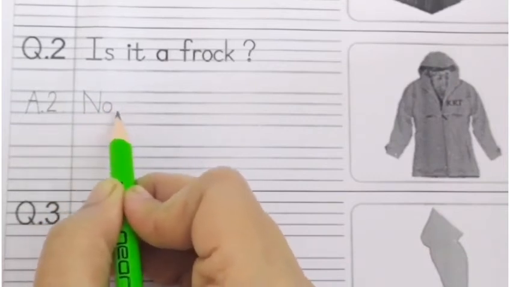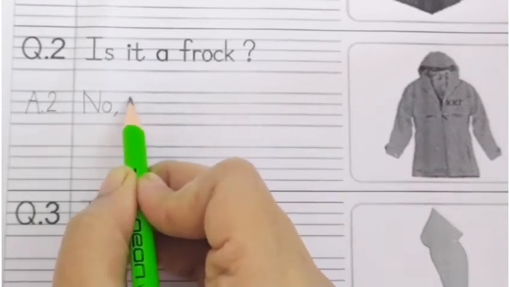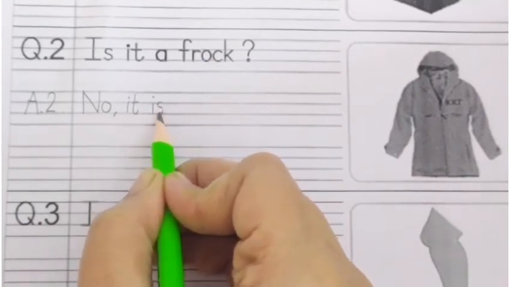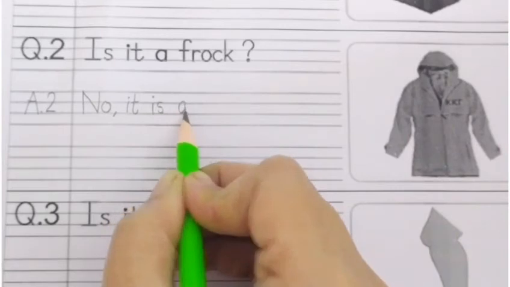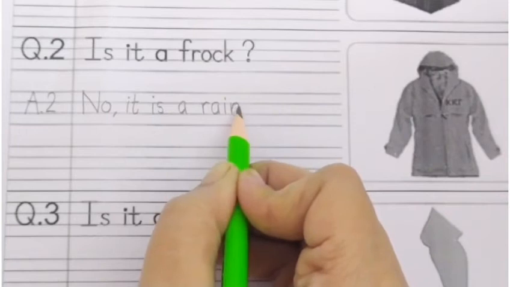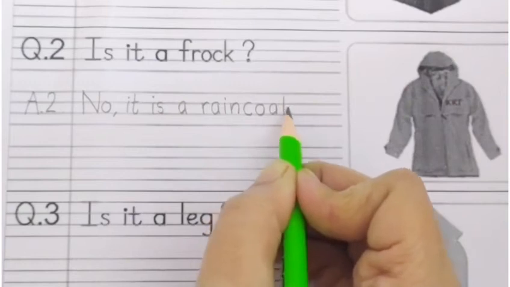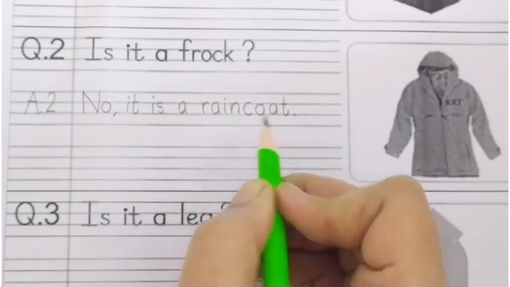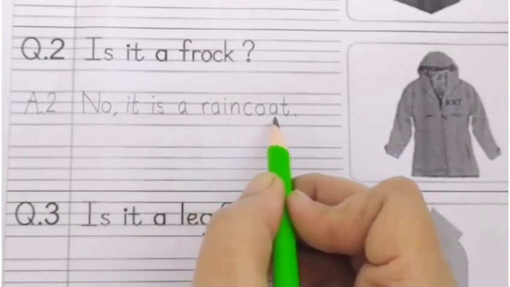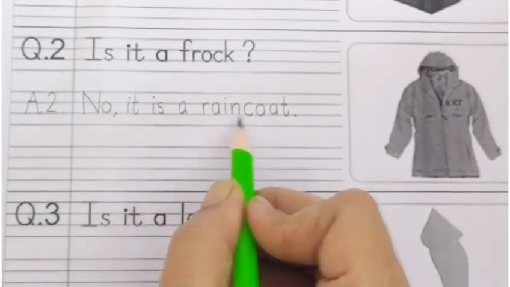N-O, no, comma, leave some space. No, it is a raincoat. R-A-I-N-C-O-A-T. Raincoat. No, comma, it is a raincoat. Full stop.